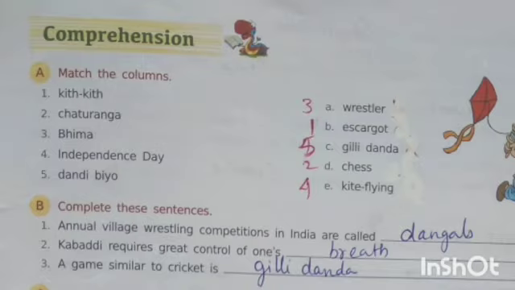Third one. A game similar to cricket is dash. And the answer is Gilli Danda. A game similar to cricket is Gilli Danda.